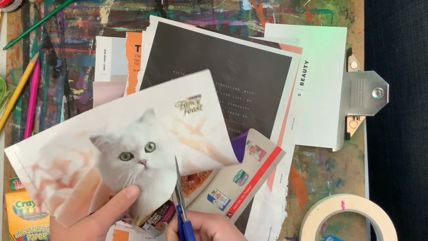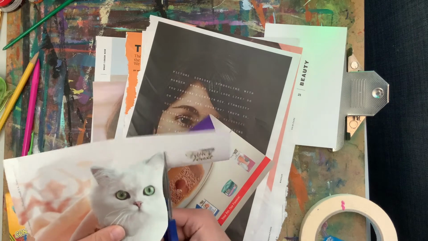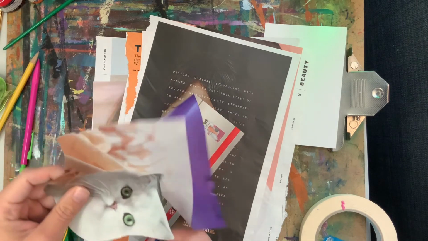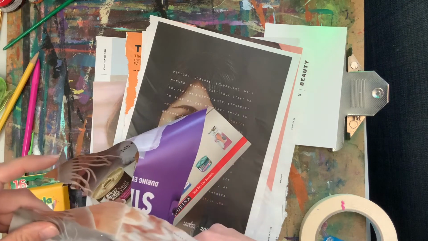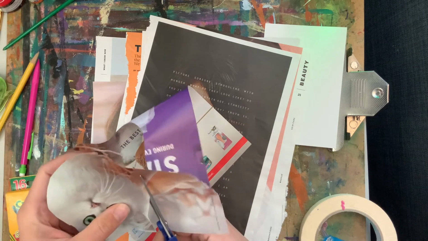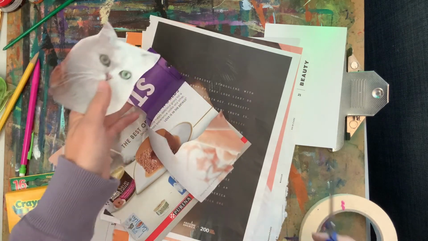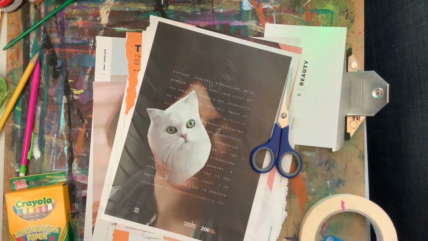Whether I am going to use the whole face or just parts of the face, I don't really know yet. This is kind of just an experiment. But I assume that only parts of the face are going to show up in this picture.